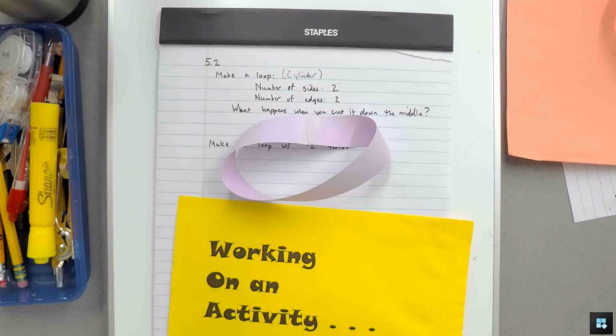And you're making the plain loop yet? So that's your plain loop yet, right? Okay, so then you should untape that one and add a half twist before you connect it. Yep, perfect.